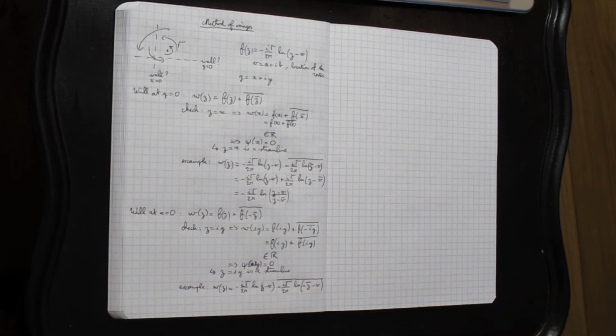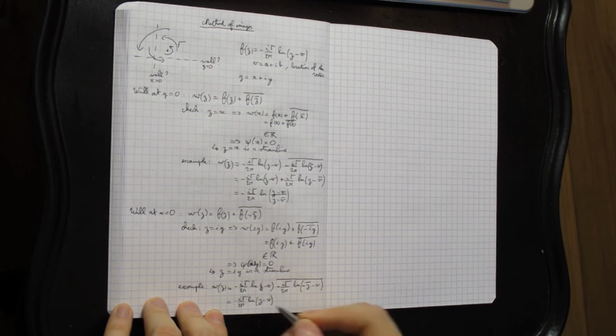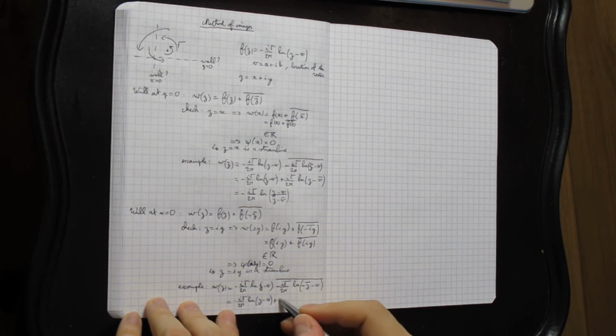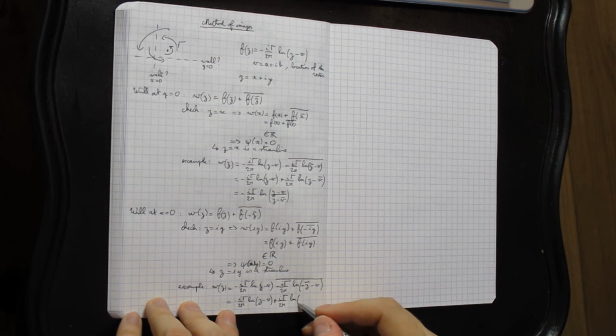Okay? So then, I can continue and write down that this is minus i gamma over 2 pi log of z minus v. This over bar brings me a plus sign here because this i becomes minus i, so plus i gamma over 2 pi. Then in the log, I've got over bar, bar and over bar, which cancel each other.